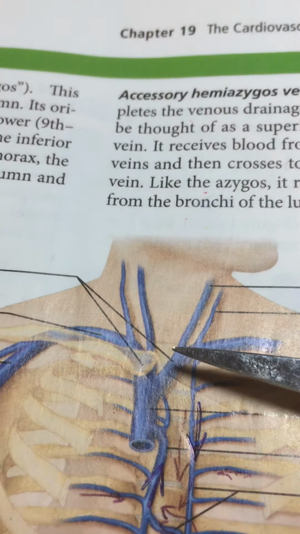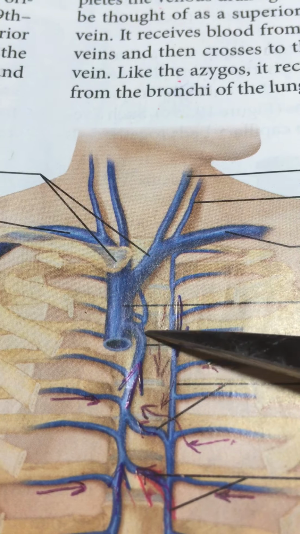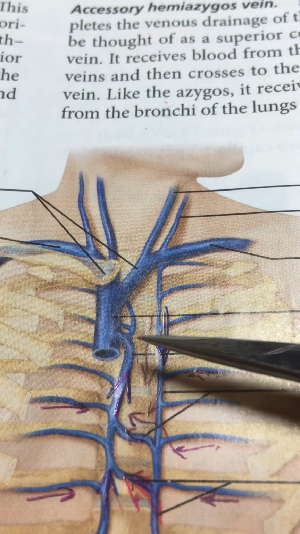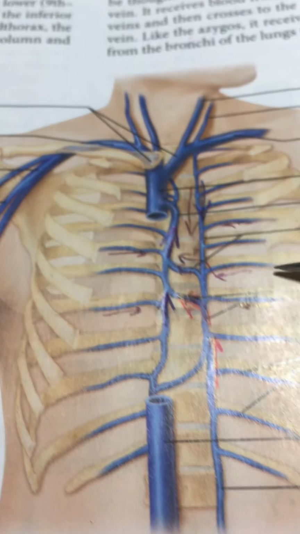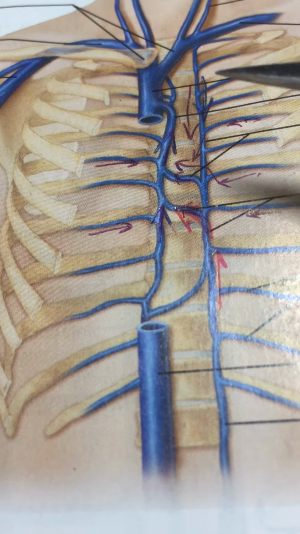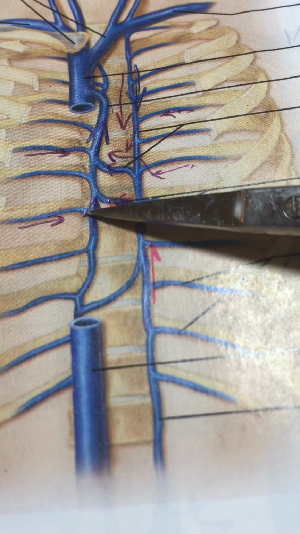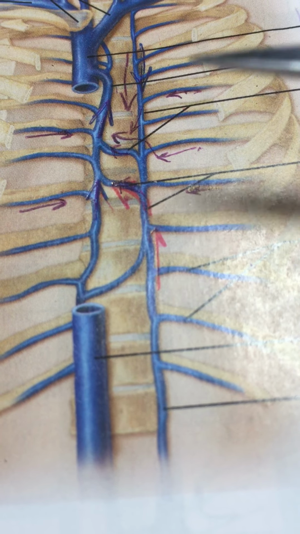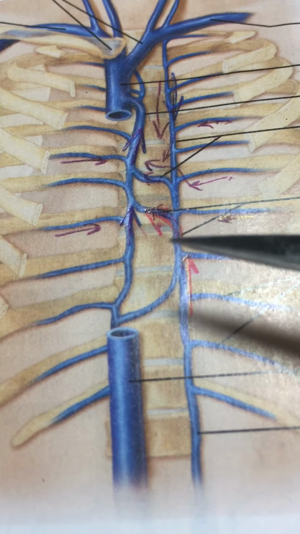Okay, so that brings us back to this picture right here, or forward, however you want to look at it. And we have our azygos, we have our superior vena cava, our brachiocephalic veins right there, left and right. We've already talked about that. I'm going to look at the back of the thoracic cavity here, and I'm going to notice that there are some veins that are traveling parallel to the spinal column. Okay, and I have some arrows here.